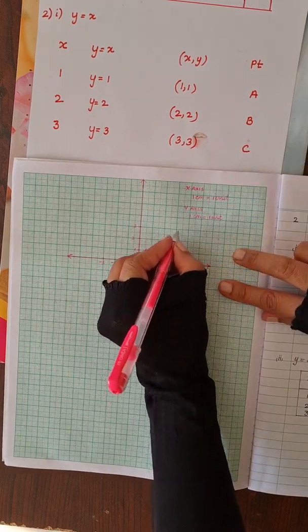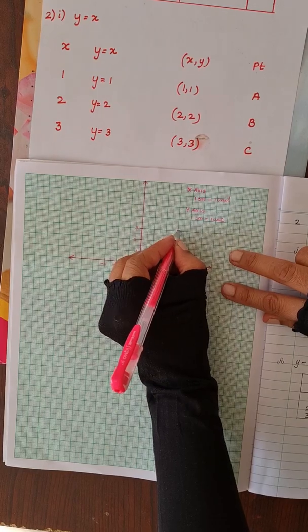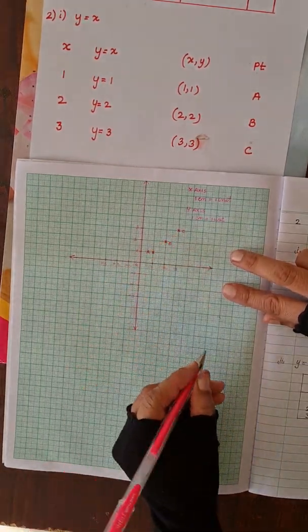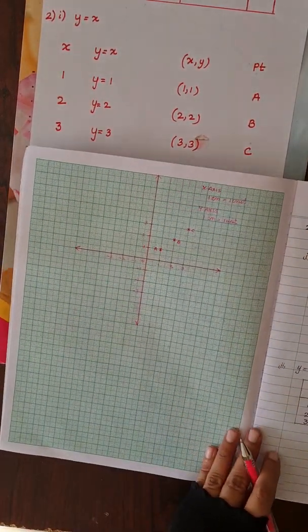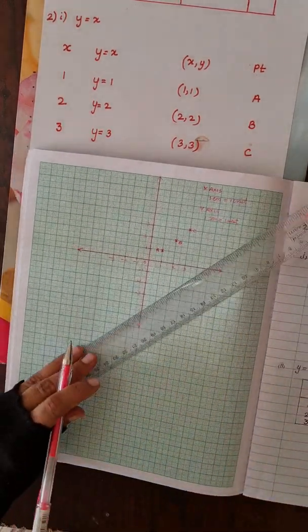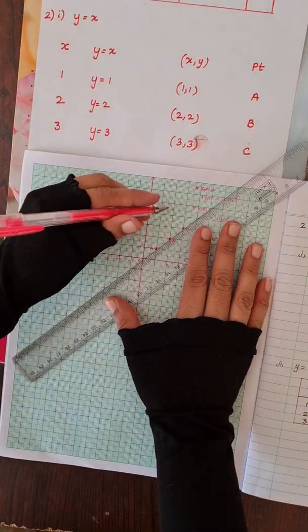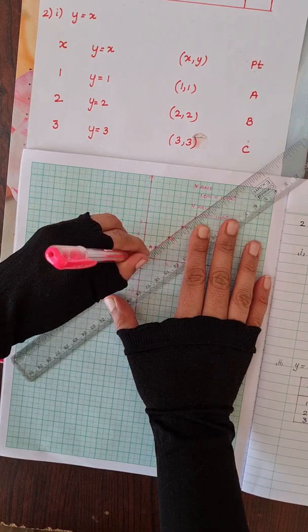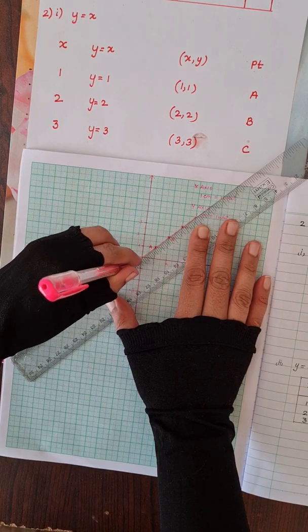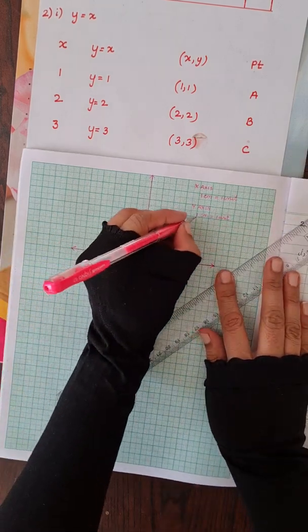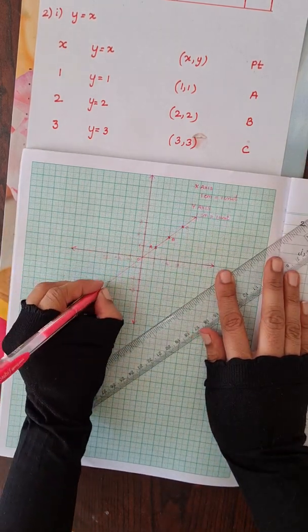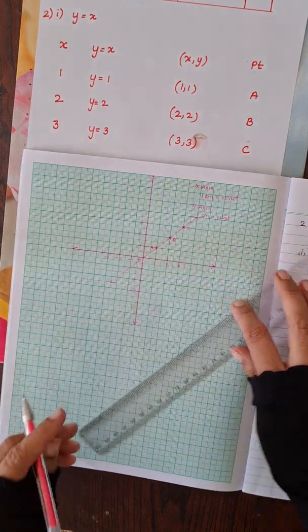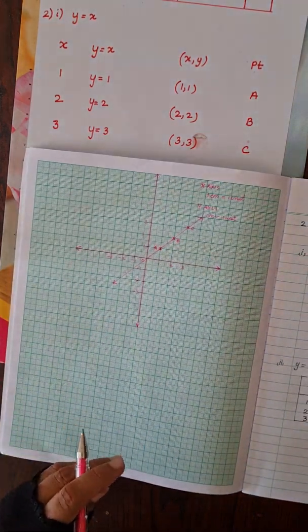Now reach 3 on the y-axis. That is our point C. Okay. We will join them and we get a straight line. So this is the graph for the equation y = x.